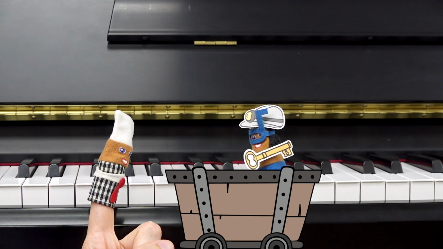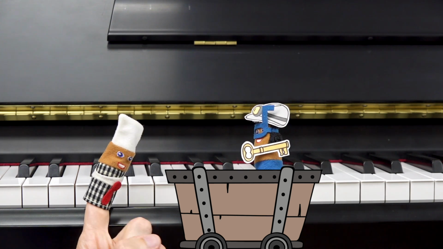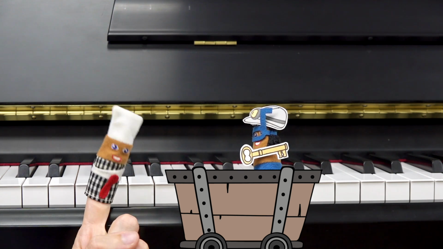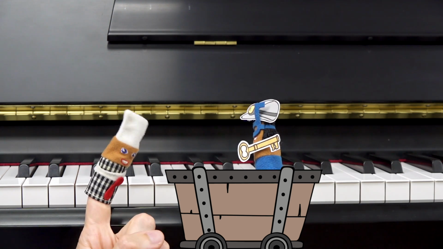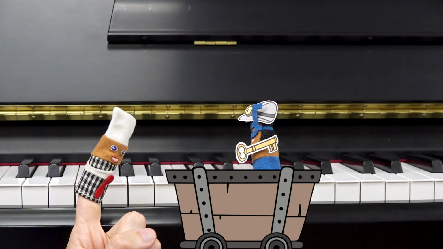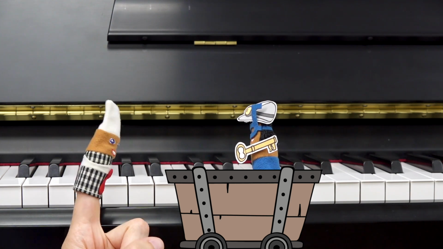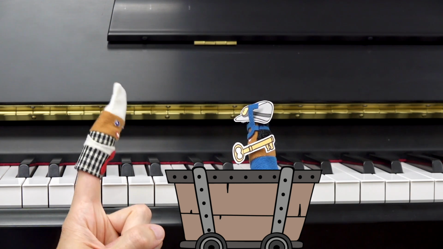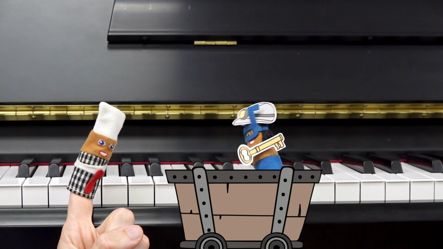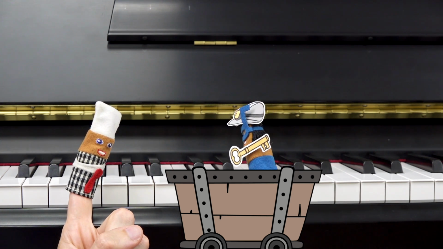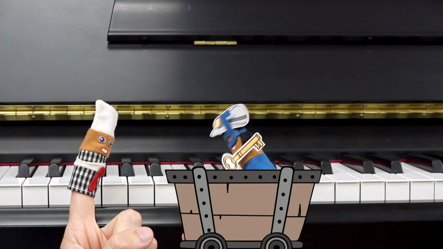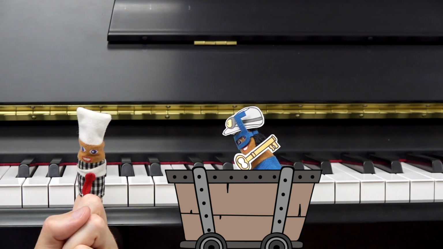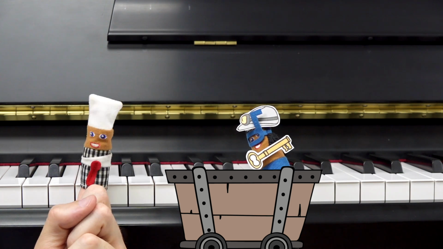Hey, chef, guess what I've got here? It looks like a key. Yes, but what key is it? I don't know. You're standing in that mine cart and you're wearing a miner's helmet. Yep, you don't get it? This is the key of A minor. Oh, I get it.